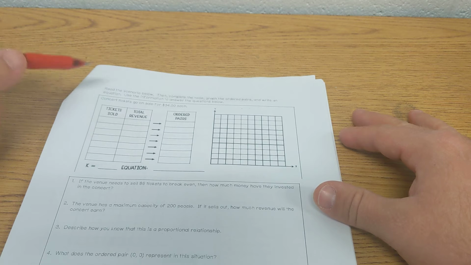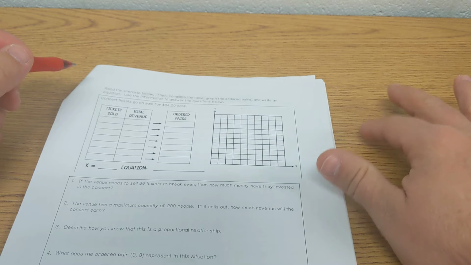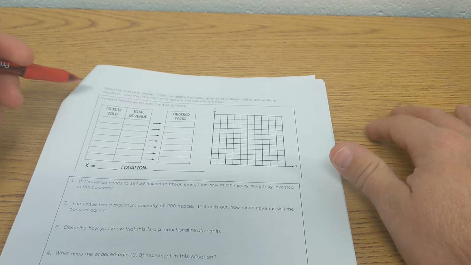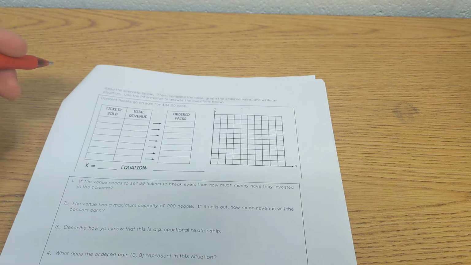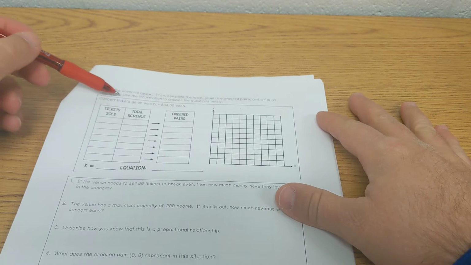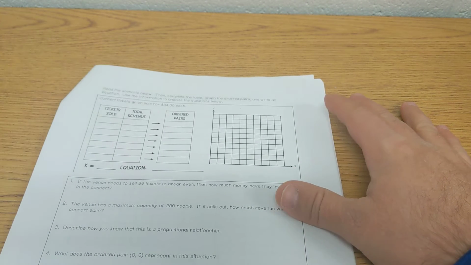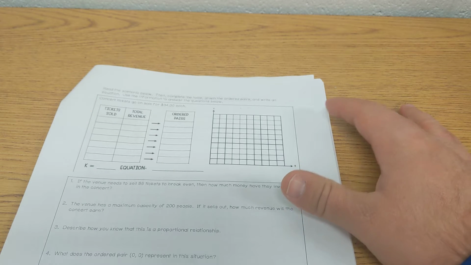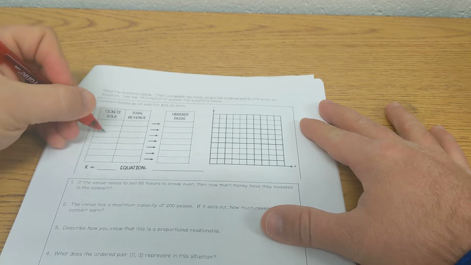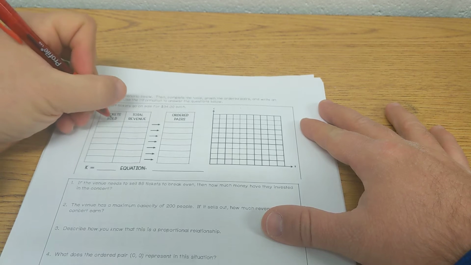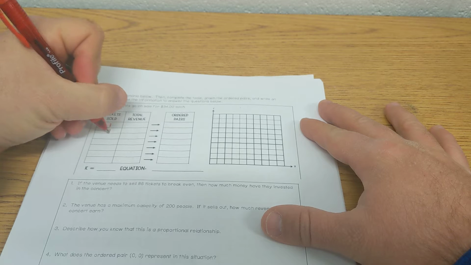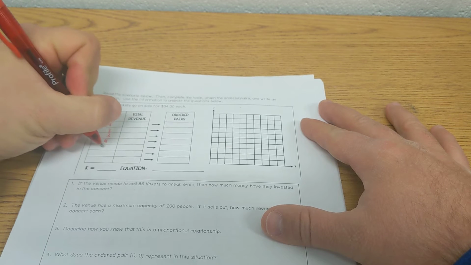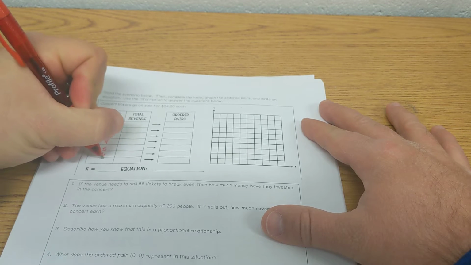So it says read the scenario below, then complete the table, graph the ordered pairs, and then write an equation. Use the information to answer the questions below. Okay, so the situation that we have, concert tickets go on sale for $34 each, okay? So we don't know how many tickets we sold, but we can always go in there and say, well, we sold 1 ticket, 2, 3, 4, 5, 6, and 7.